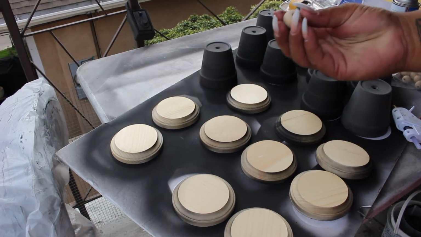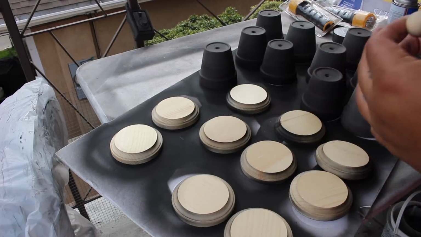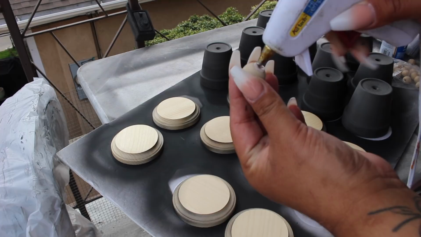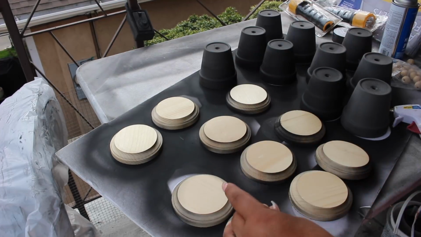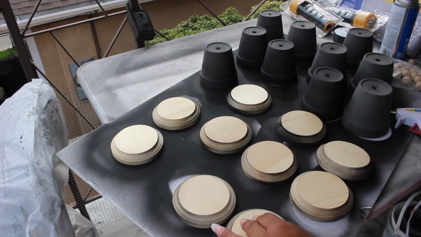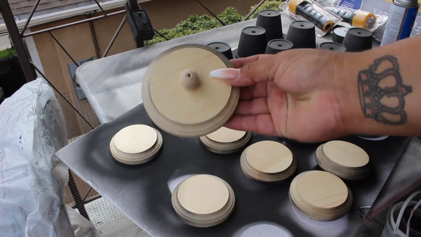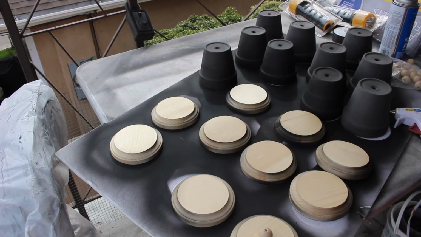So take one of the little balls and add a little bit of glue to where the hole is, and then place it in the center just like that. So then you're left with this, and then we're going to spray paint this part now.